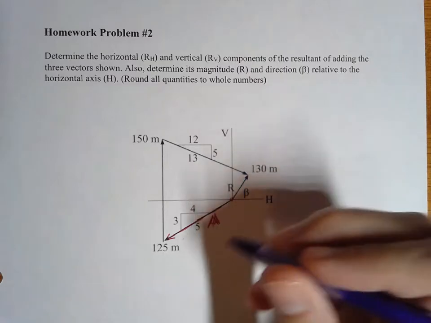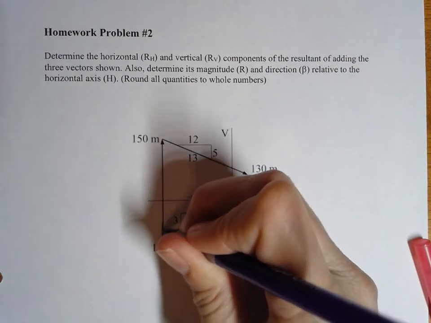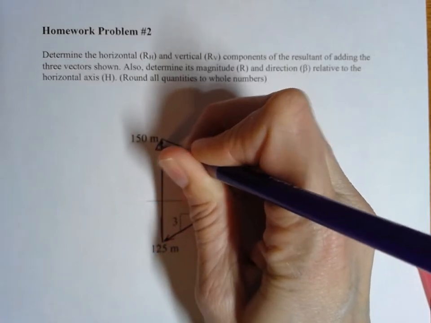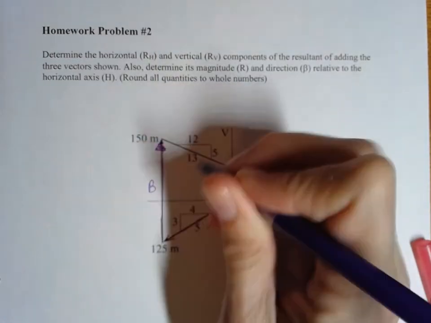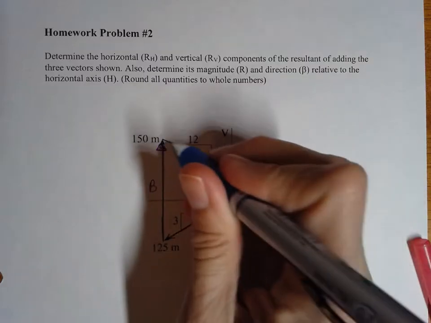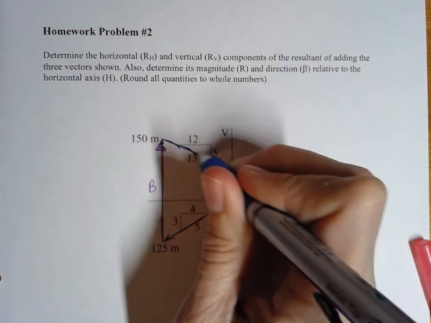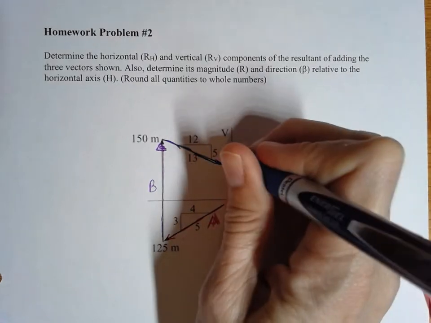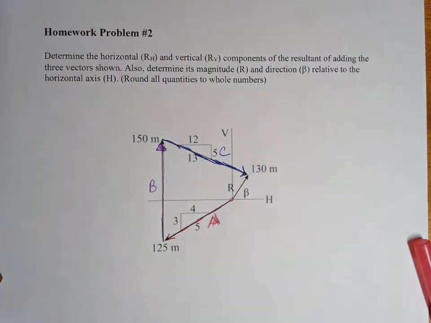And then we've got this next one. We'll call it B, coming straight up this way. We don't have to worry about a triangle measurement there because that's only going to have one component, a vertical component. And then let's put C coming down here. Call that vector C with a magnitude of 130 meters.